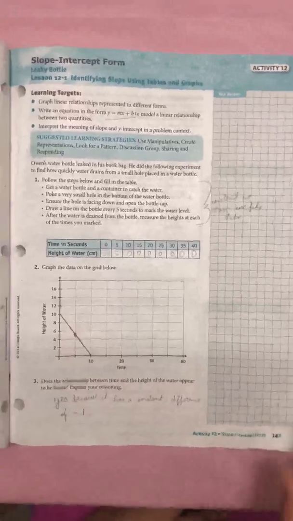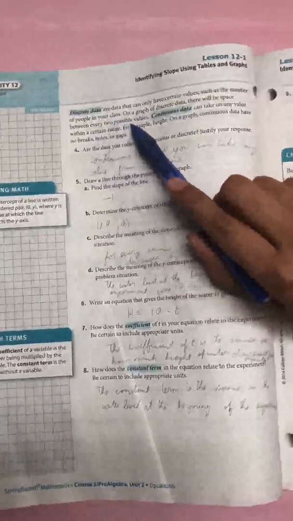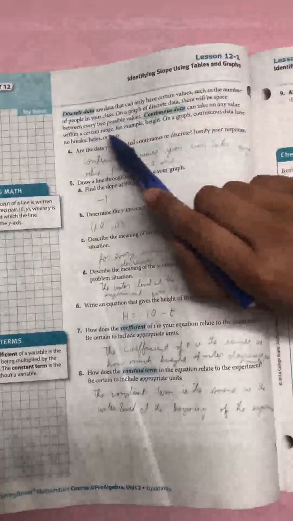So let's go on to the next page, and that is page 148, lesson 12-1, activity 12. So in this space, it talks about discrete and continuous data. So let's read it so you get more understanding of discrete and continuous data. Discrete data are data that can only have certain values, such as the number of people in your class. On the graph of discrete data, there will always be space between two possible values. Continuous data can take on any value within a certain range. For example, height. On a graph, continuous data has no breaks, holes, or gaps. That's kind of what I said in the beginning in the introduction.